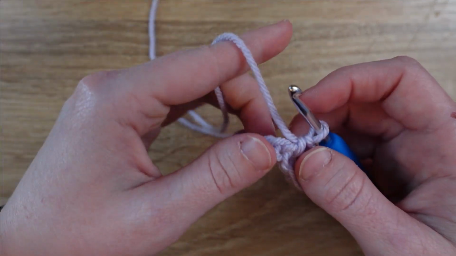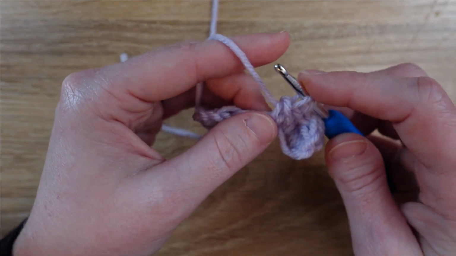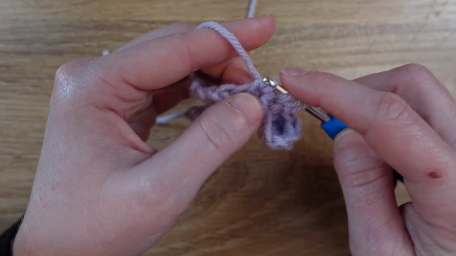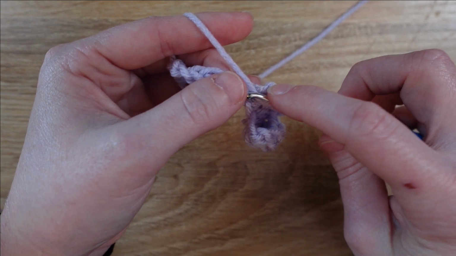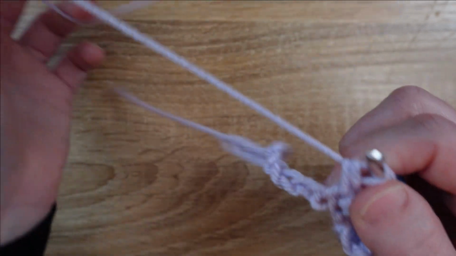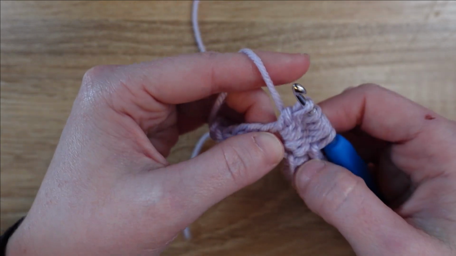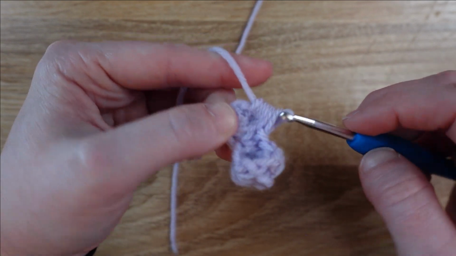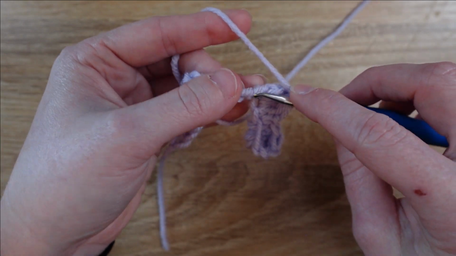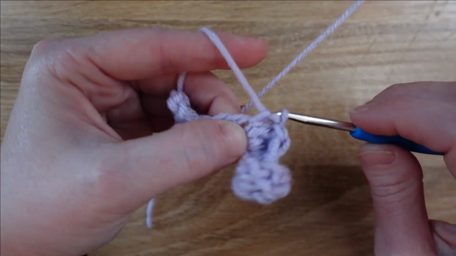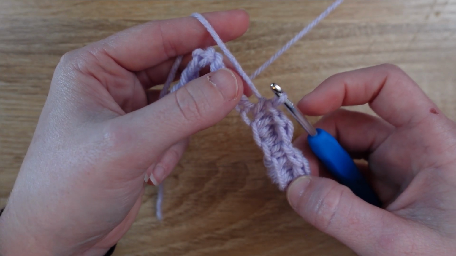So we'll continue that same pattern of yarning over, drawing up a loop, drawing up 2 loops, until we have 6 loops total on our hook. And then we'll yarn over and draw through all of those loops, do a tight chain 1, and single crochet in the next foundation chain. You'll do that all the way to the end of the row.